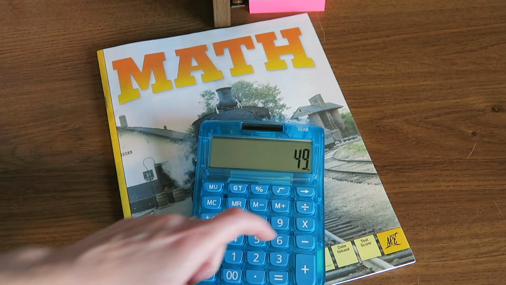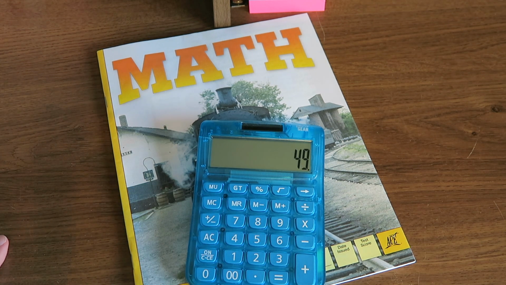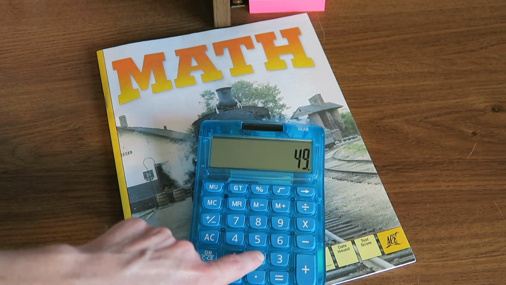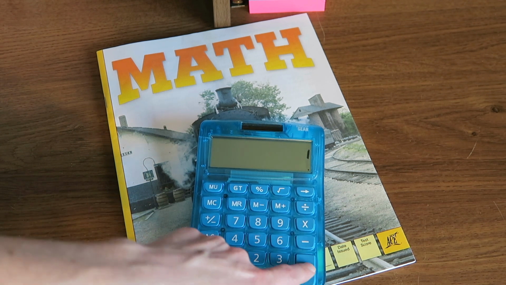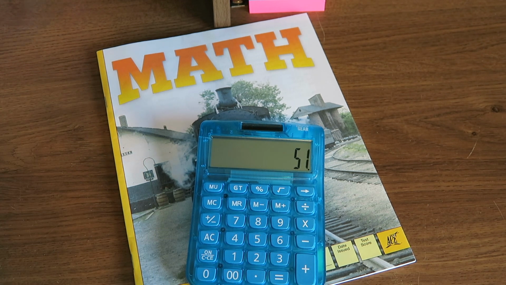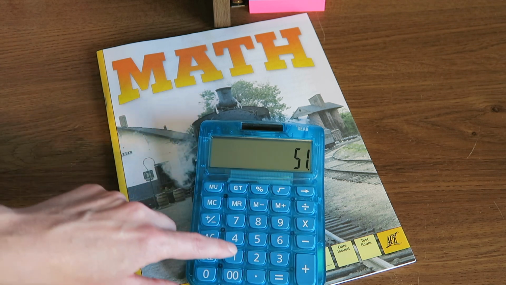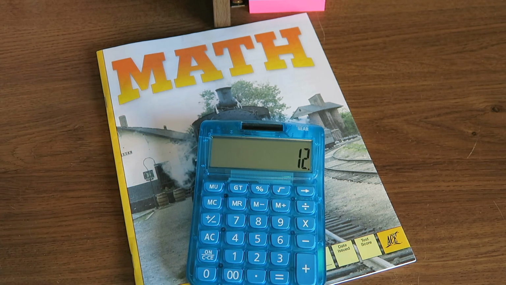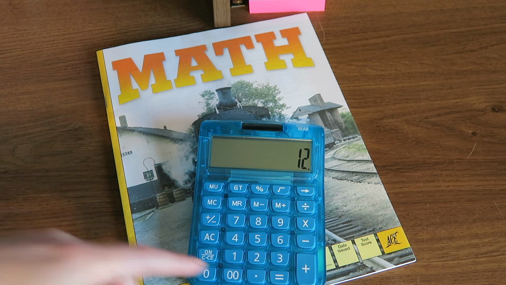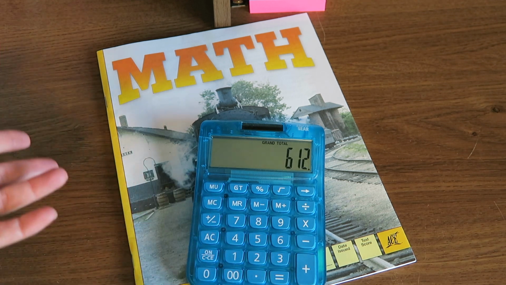So 49, I take 49 and I add 2 to that number to allot for the test. So plus 2, and then I multiply that by 12, because remember, that's how many paces we have. So that gives us 612.